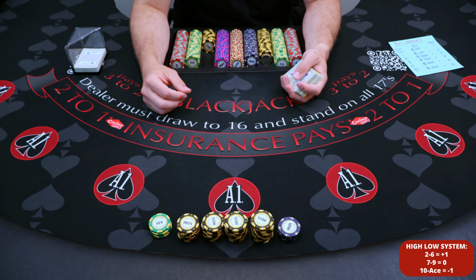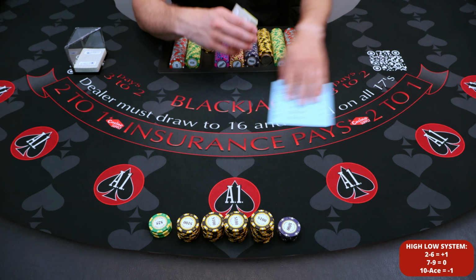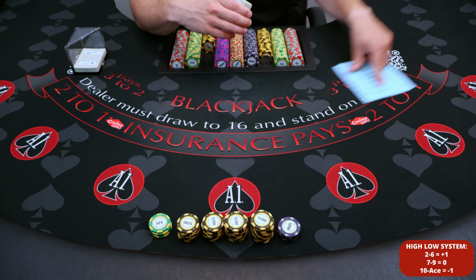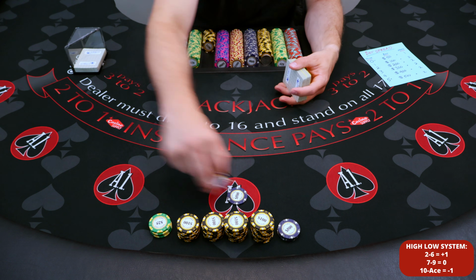Right, what's our running count now? And our true count? All right, I was at a running 9 and a true count of plus 6, which is above our max bet. And so we're gonna bet 2 spots of $500.